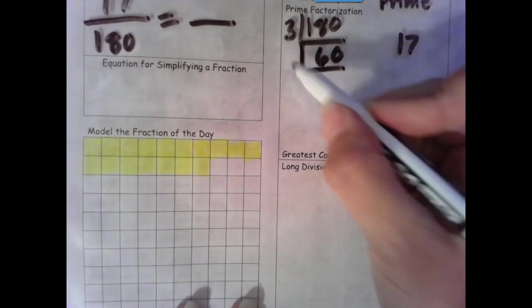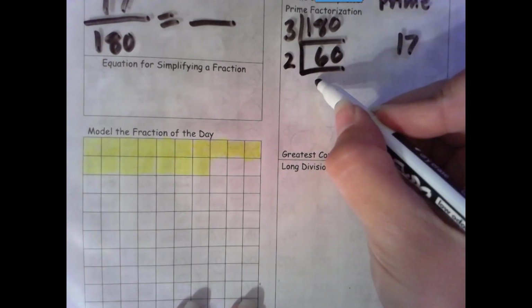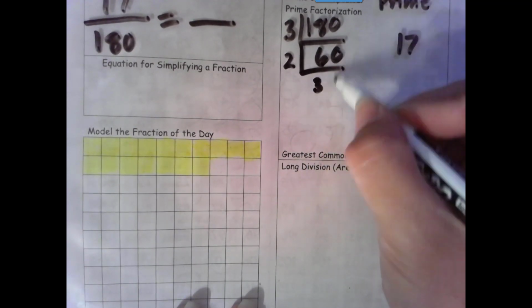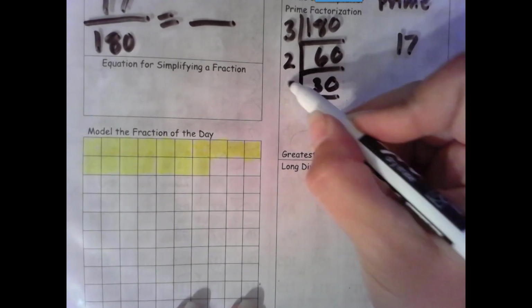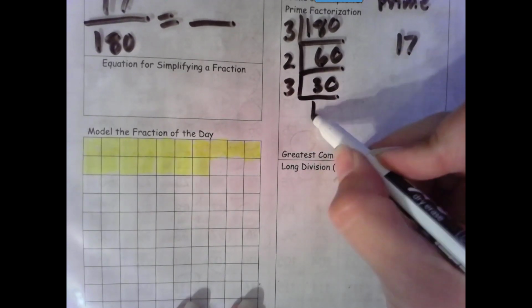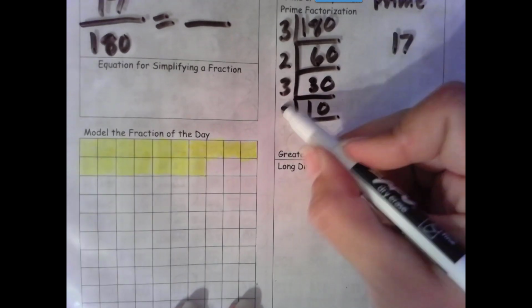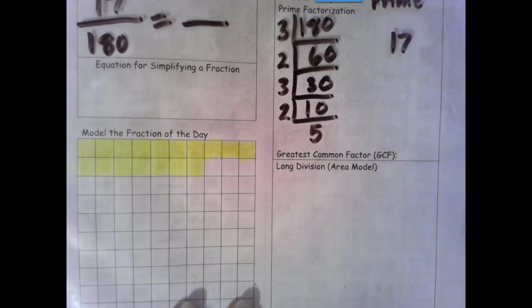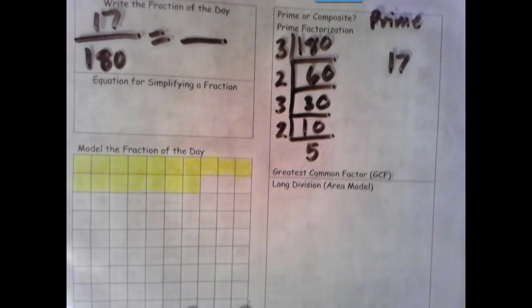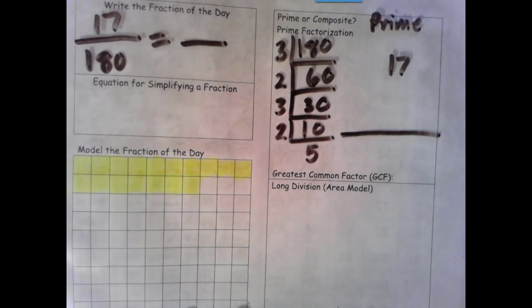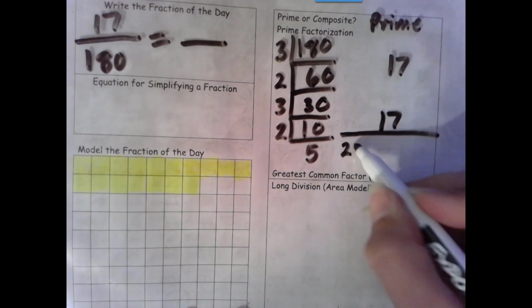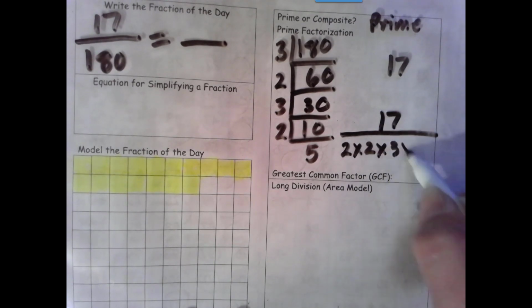Okay, that's even, so I can divide it in half. Half of 6 is 3, and then I have my placeholder. I can divide by 3, I get 10. That's even. I can divide by 2, I get 5. 5 is prime, so we're done with our factorization there. So the prime factorization for our numerator is 17. For our denominator, it's 2 times 2 times 3 times 3 times 5.